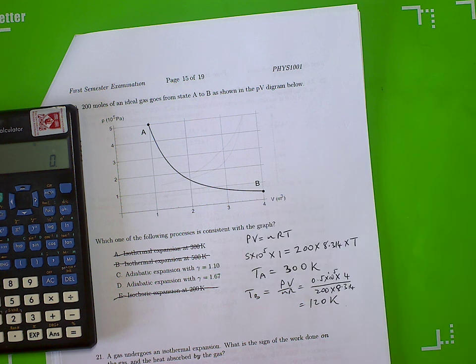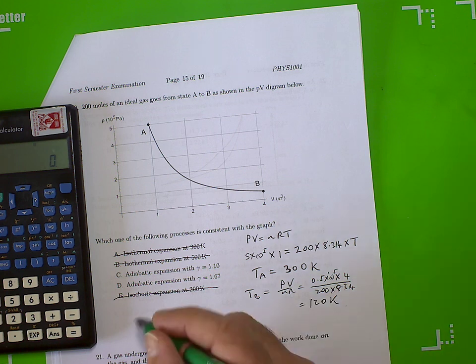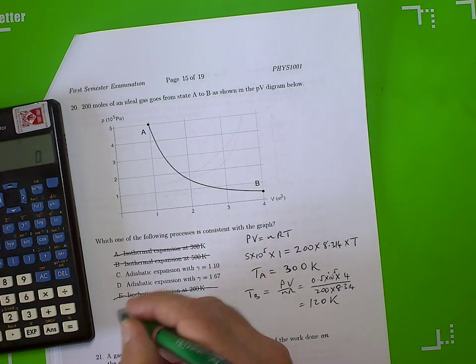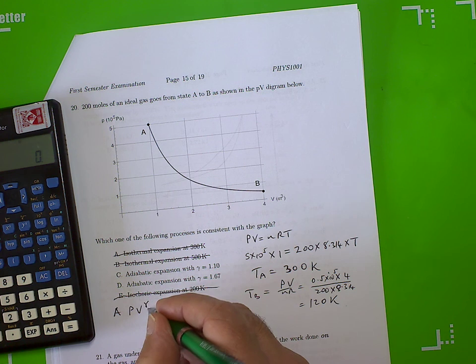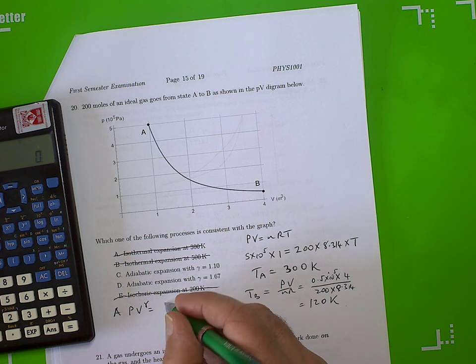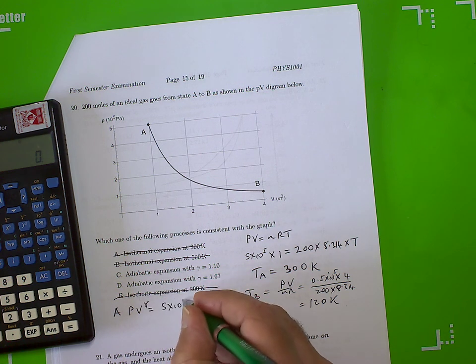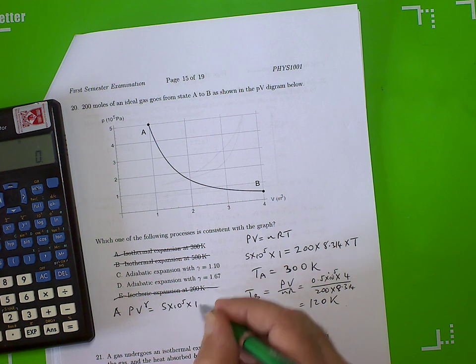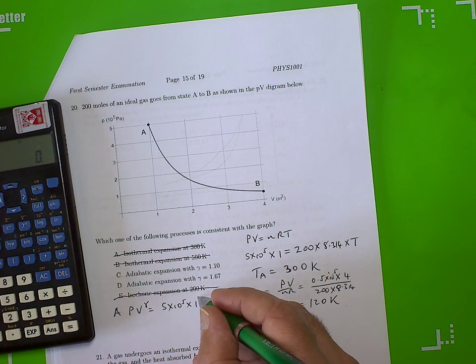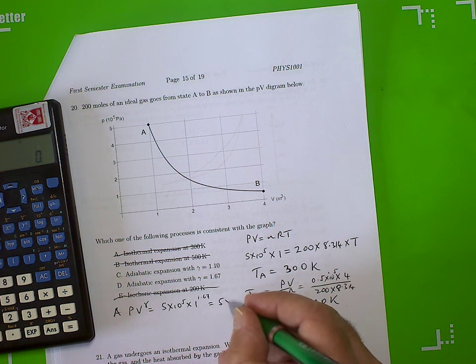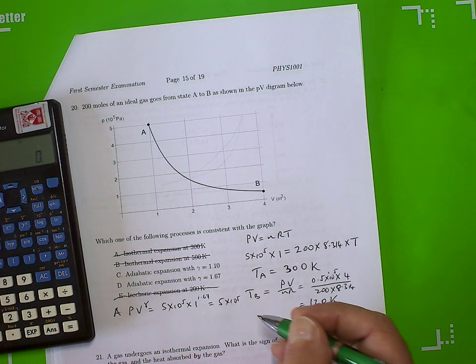And we know for adiabatic that PV to the gamma is a constant. At point A, PV to the gamma is equal to 5 by 10 to the 5th times 1 to the anything, so it'll be the same: 5 by 10 to the 5th.